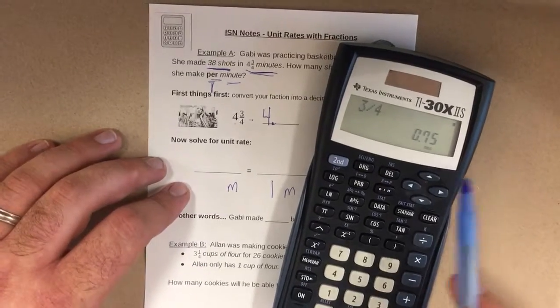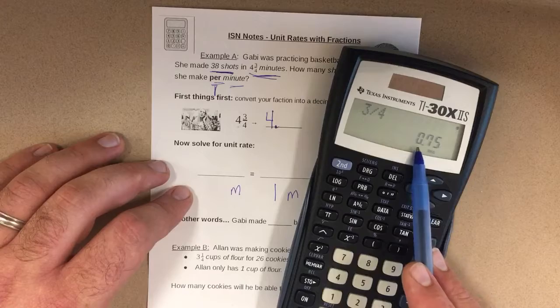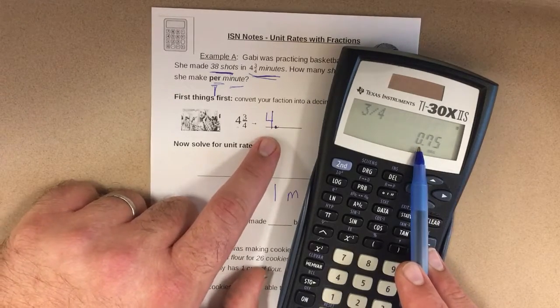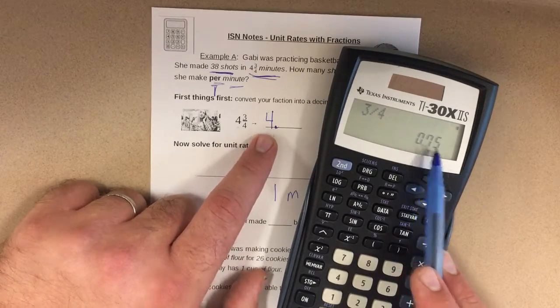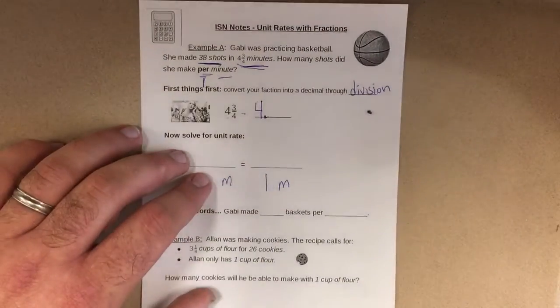That equals 0.75. Well, I know it's not actually 0 because it's 4 wholes. So what it actually equals is 4.75.